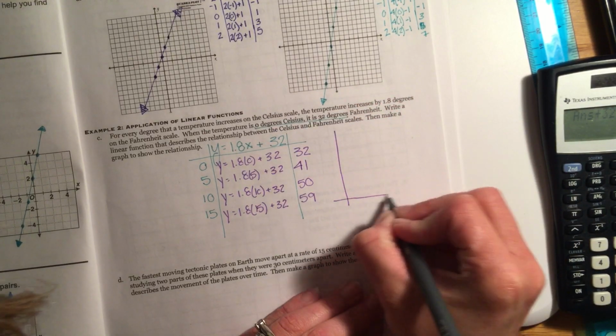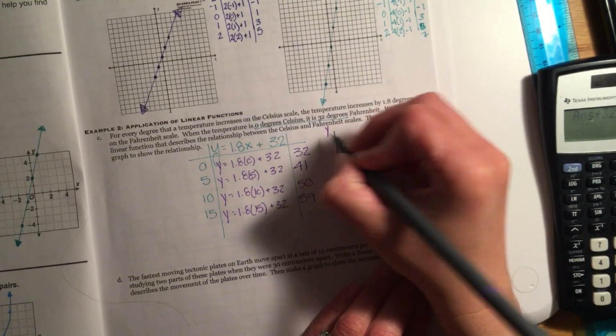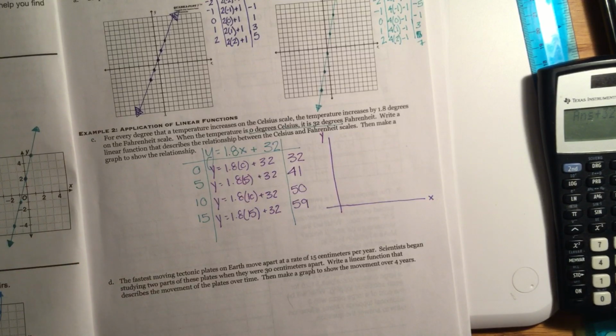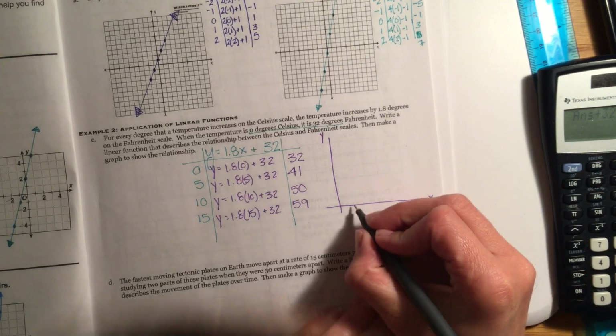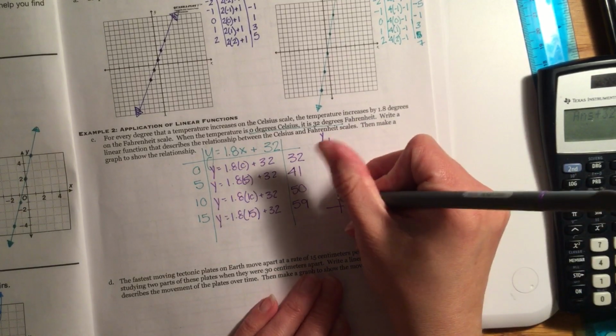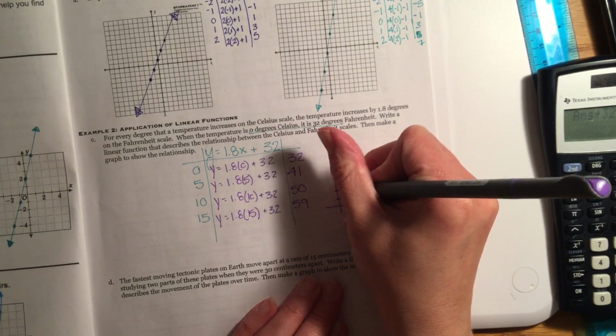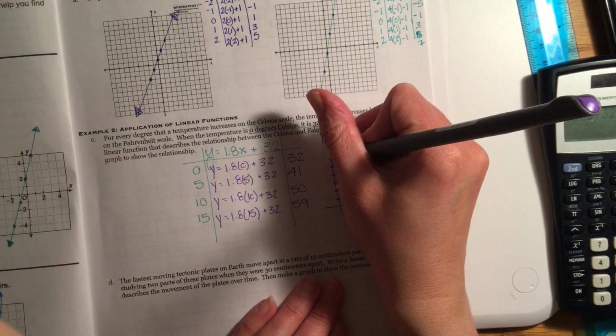Since we're only dealing with positive numbers at this point, I'm just going to do the first quadrant on our graph. Now I went up by 5s on my x, but my y's aren't as even. So as long as I can go up to 60, that's the biggest thing. So I'm just going to go up by 5s on my x. 5, 10, 15, 20. And then to go up by 60s, I'm going to go by 10s, and we're just going to estimate. So 10, 20, 30, 40, 50, 60.